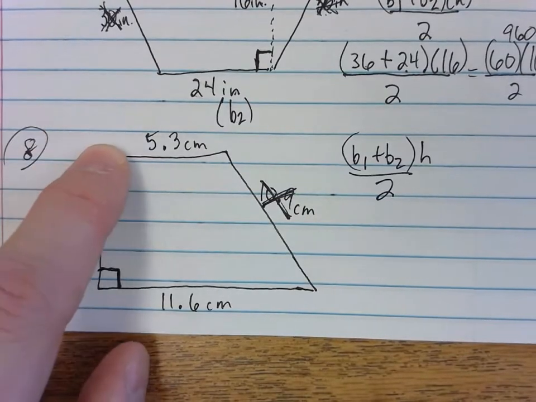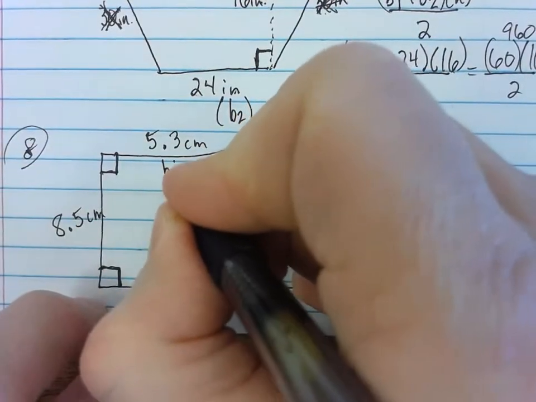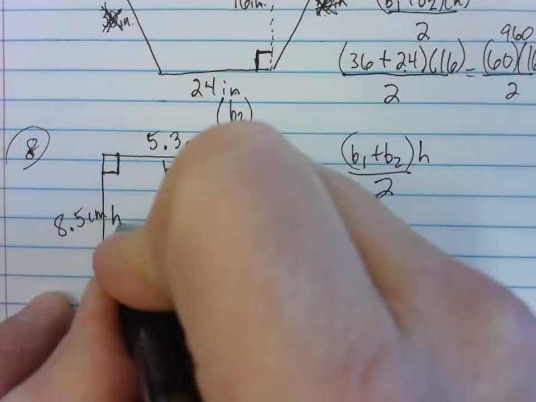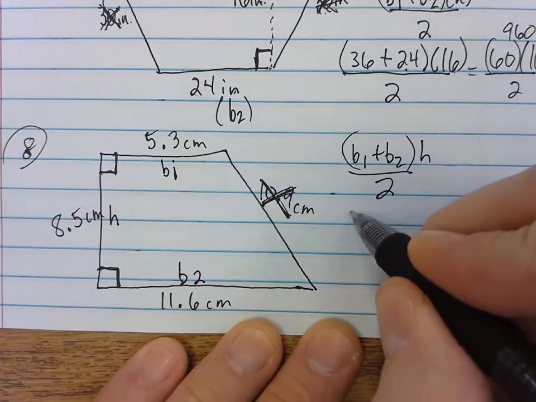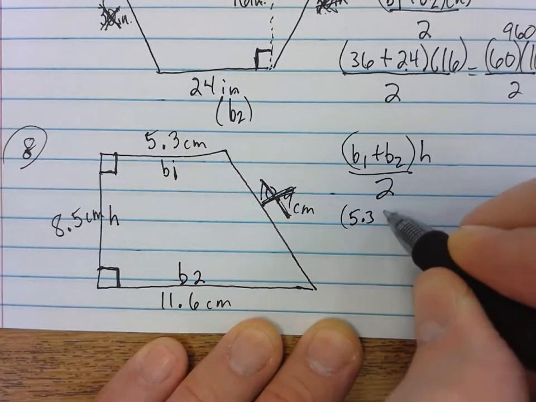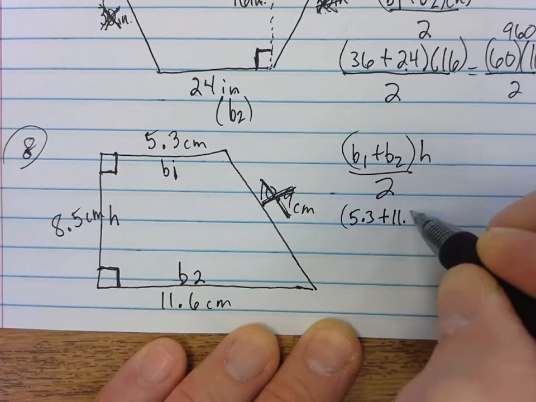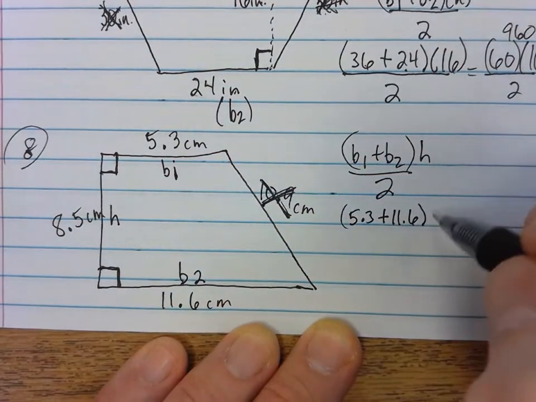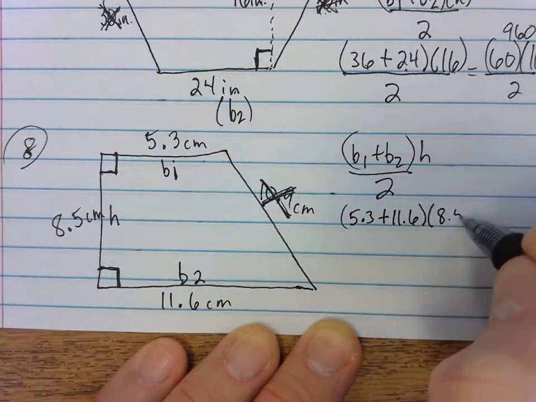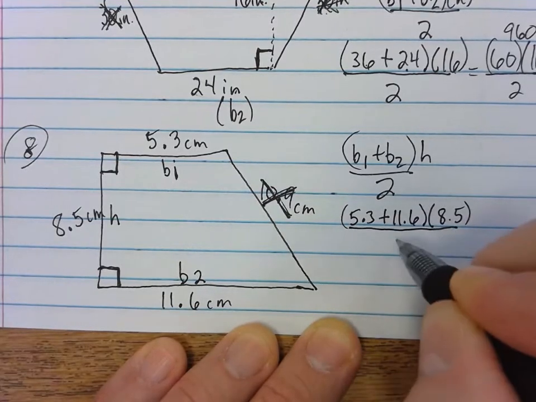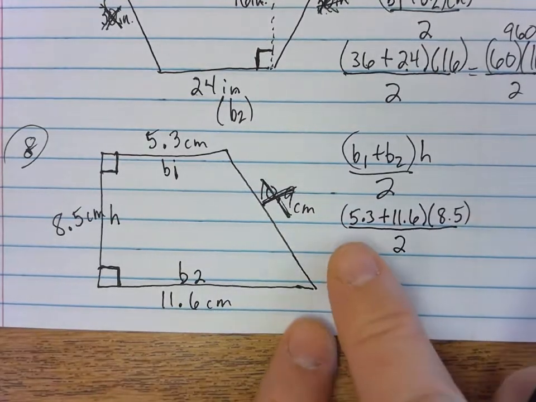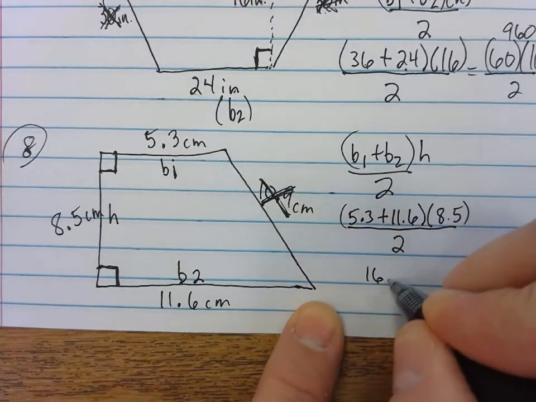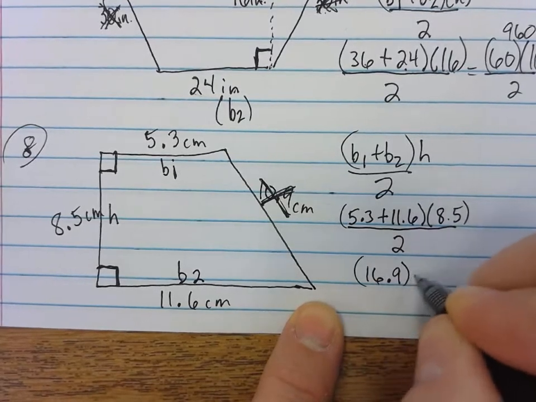So that would be base 1 up here, base 2 down here, height here. Okay, so 5.3 plus 11.6 are my bases. So you're going to add the bases together, base 1 plus base 2, and multiply that times the height, which is 8.5, and then you'll divide by 2. So 5.3 plus 11.6 is 16.9, and I'm going to multiply that by 8.5.